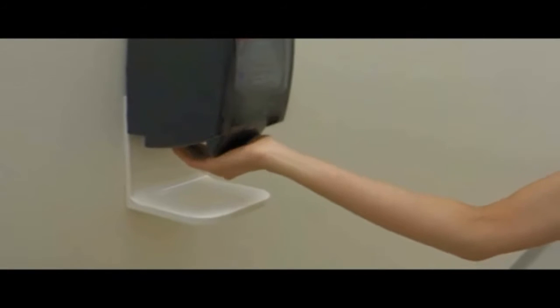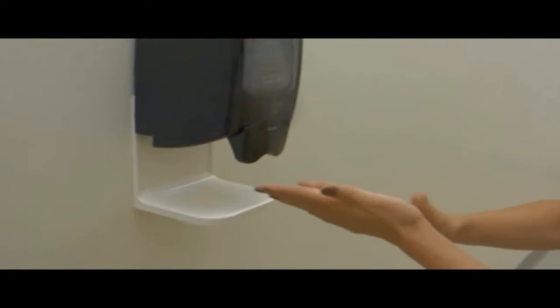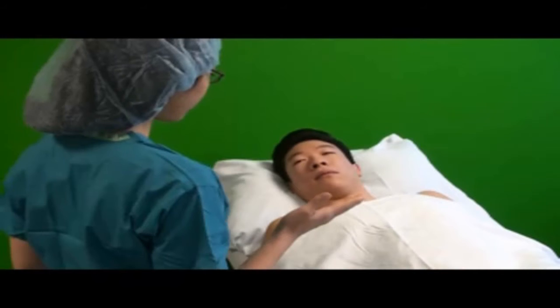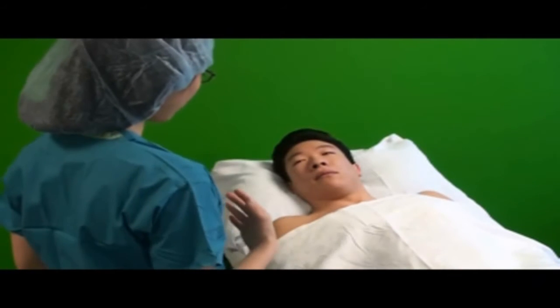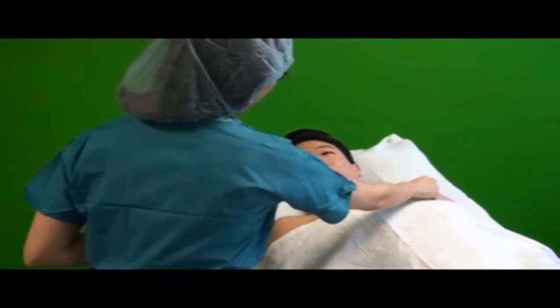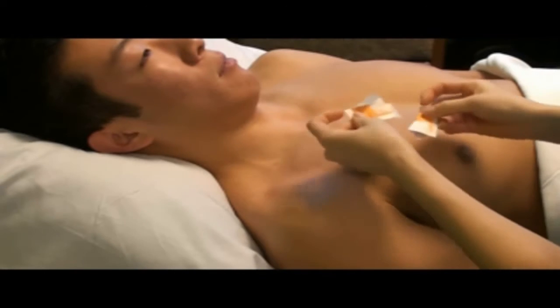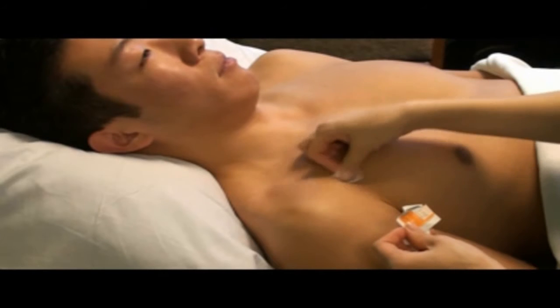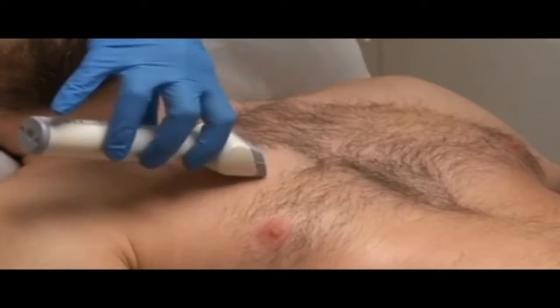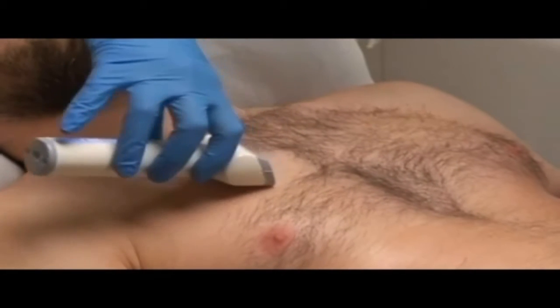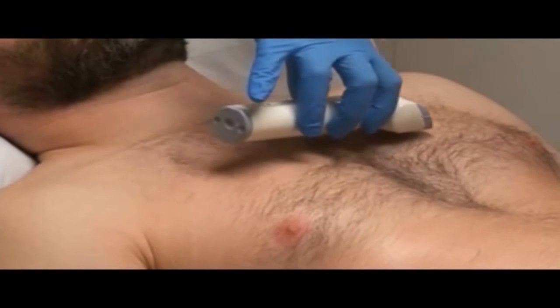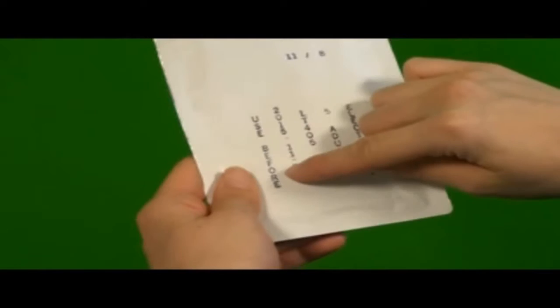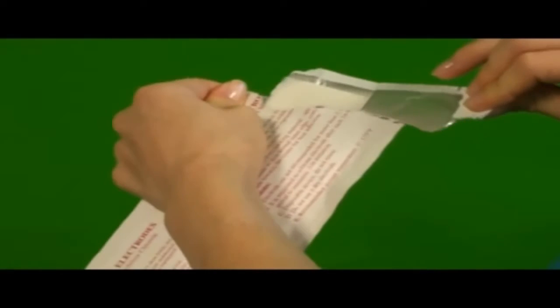Wash or sanitize your hands before entering the room and starting the procedure. If the patient is conscious, explain the procedure before proceeding. If needed, use an alcohol wipe to remove excess oil from the skin to improve the electrical conductivity. If the patient is hirsute, consider shaving the skin in the areas where the electrodes will be placed. Check the expiration date on the electrode packet. If the electrodes have not expired, open the packet and remove them.